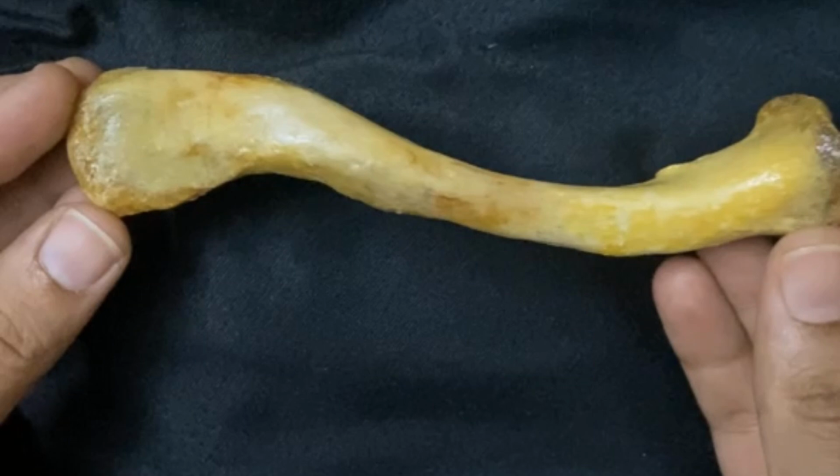So what is the applied aspect? The congenital absence of clavicle is called cleidocranial dysostosis. And the common fracture is at the junction of two curvatures, that is medial 2/3 and lateral 1/3.